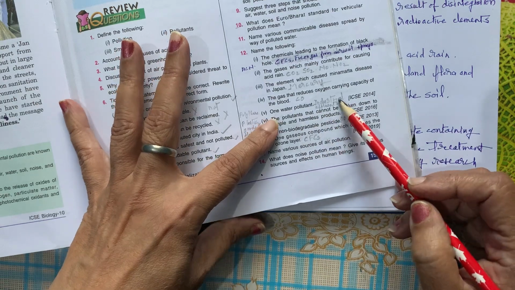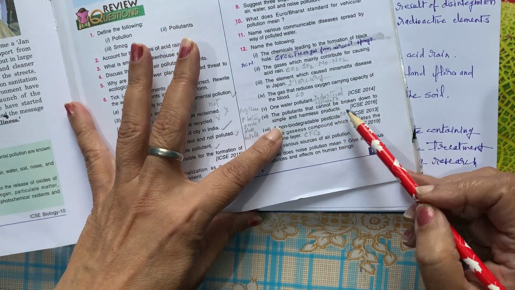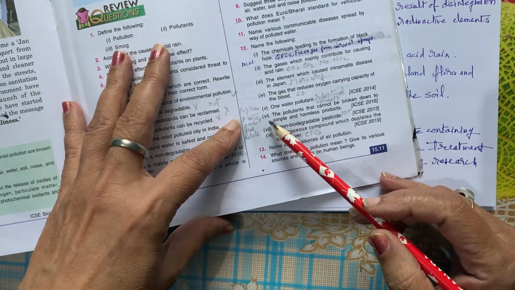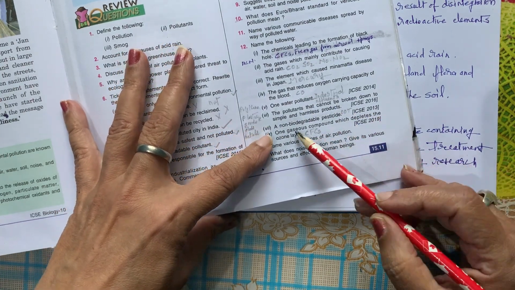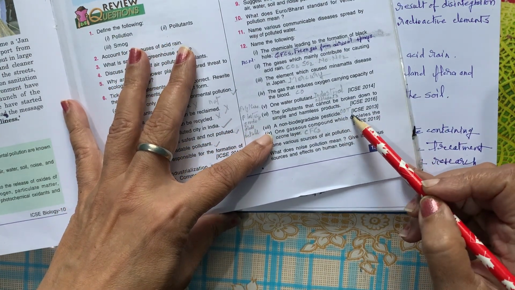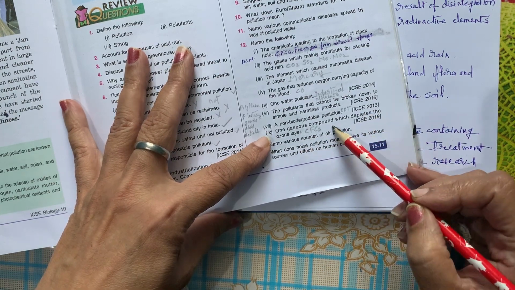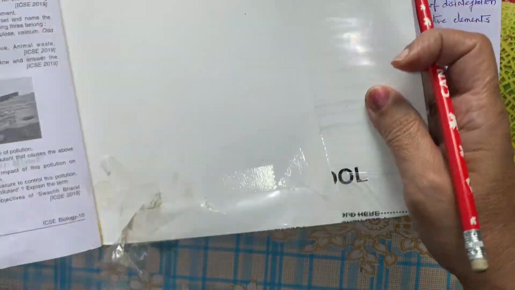Water pollutants are the industrial effluents. Pollutants that cannot be broken down into simple and harmless products may be polythene, plastics, glass, metals, etc. A non-biodegradable pesticide is DDT. One gaseous compound that depletes the ozone layer is chlorofluorocarbons. Name various others; we have already discussed them here.